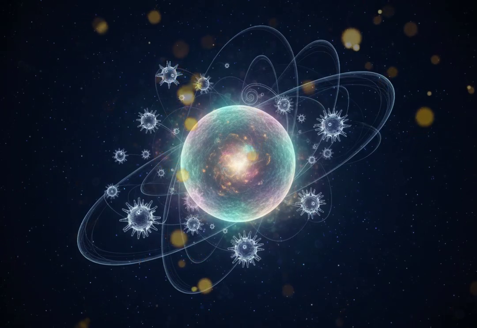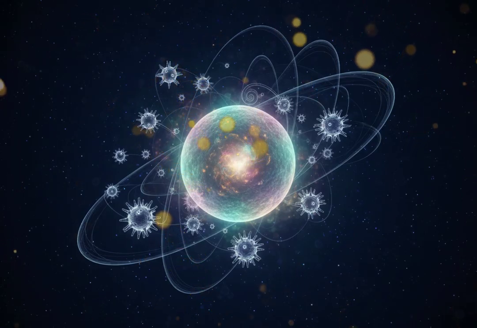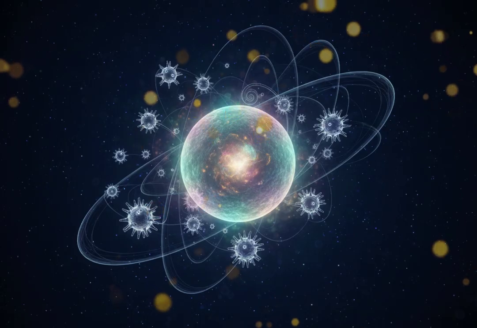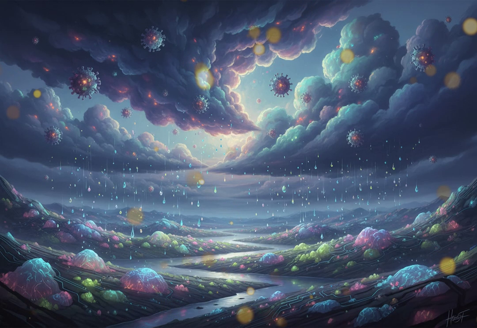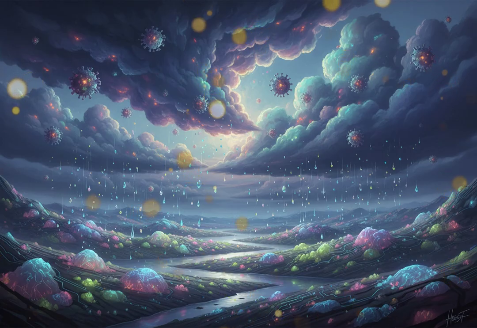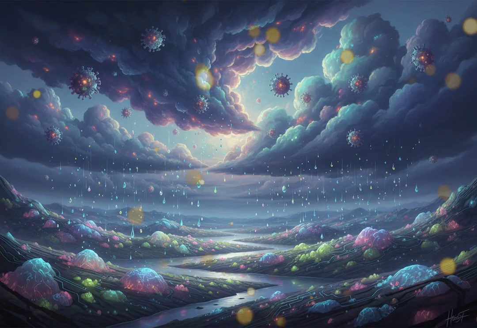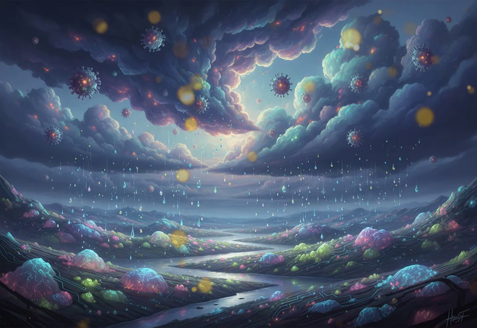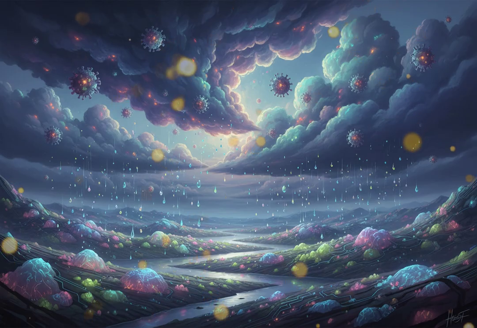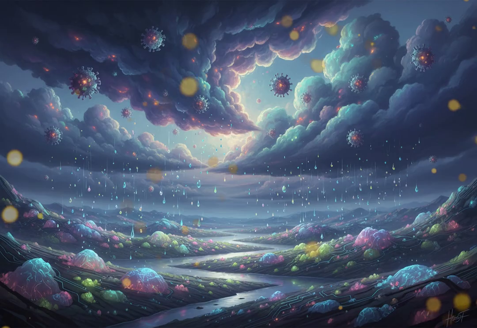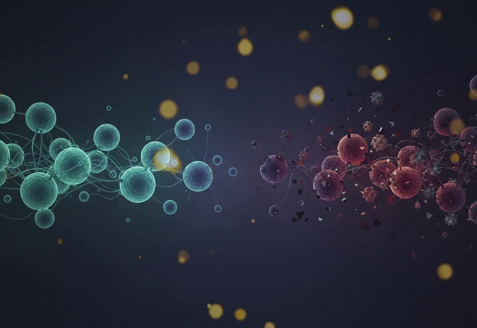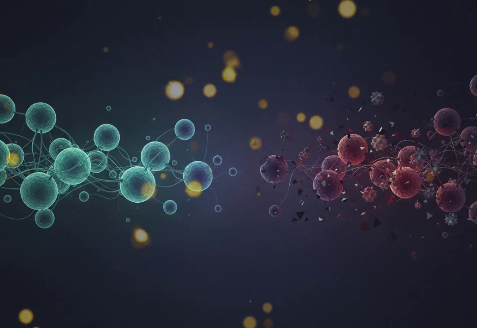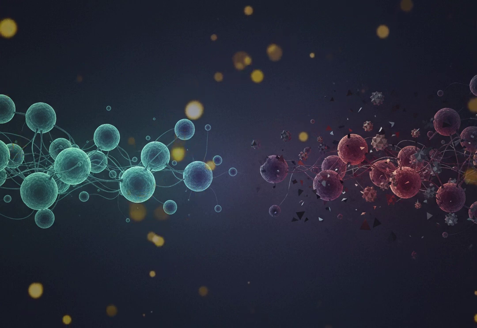The replication cycle of a virus can be divided into several distinct phases: attachment, penetration, uncoating, replication, assembly, and release. Each of these phases plays a crucial role in the virus's ability to hijack the host's cellular processes. Imagine a skilled conductor leading an orchestra, where each musician represents various components of the host cell, responding to the viral instructions with precision and timing.